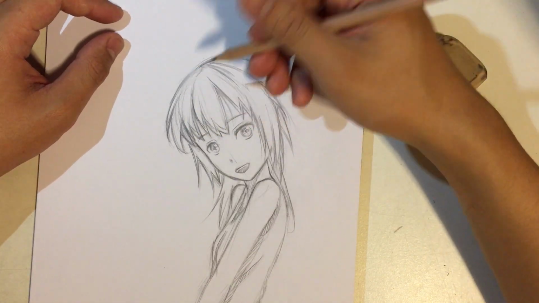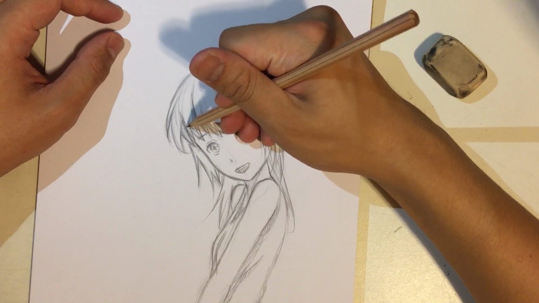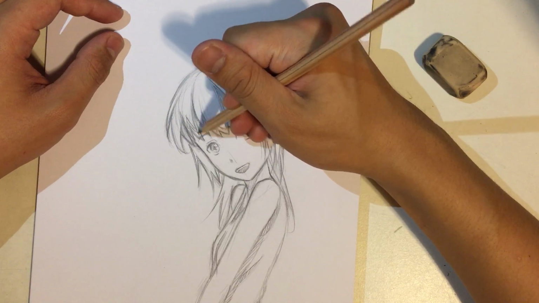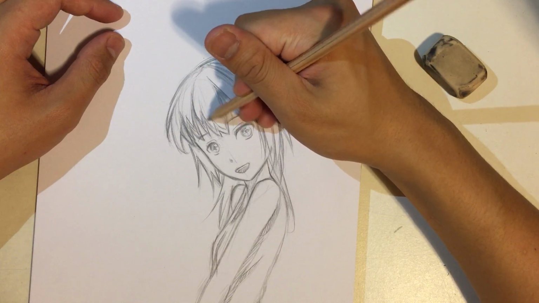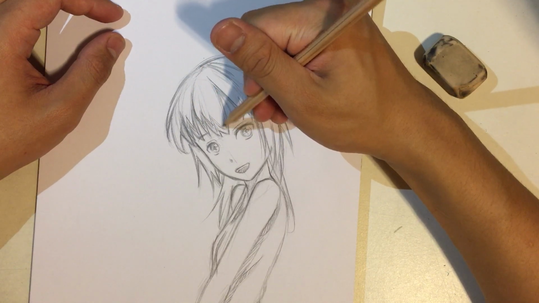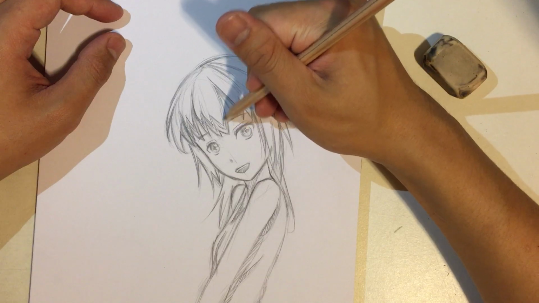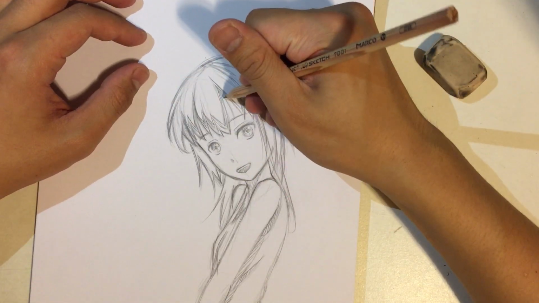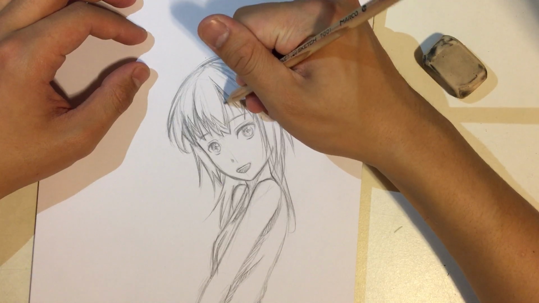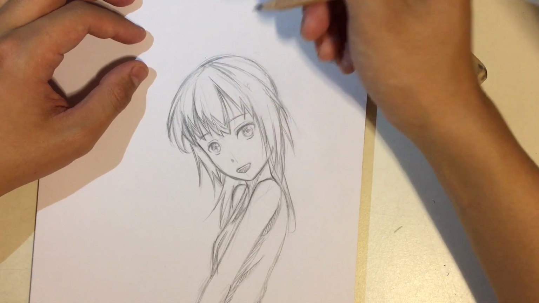I hope you guys can see this. It's a little bit small because I usually start a little bit small because I don't want to mess up the whole hair. Because I don't like to erase lines. Everything becomes so bad after I've started erasing things.